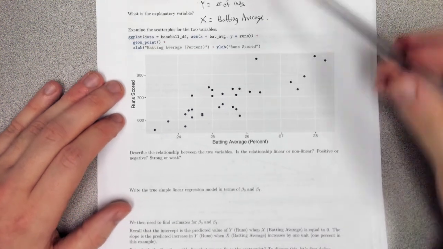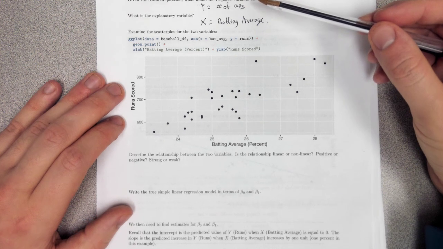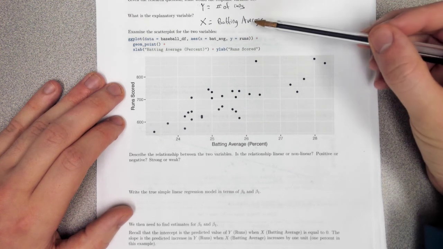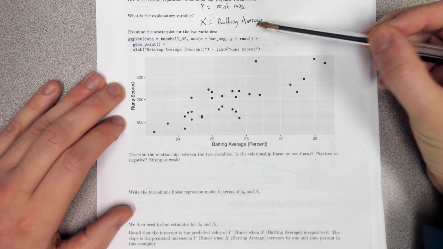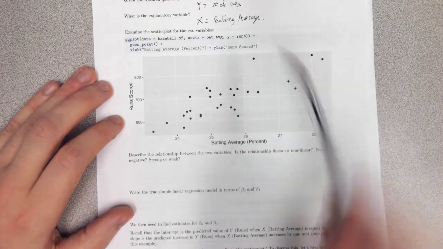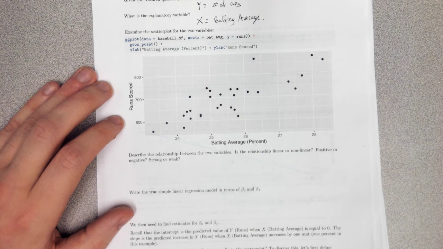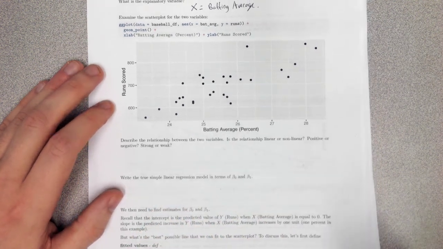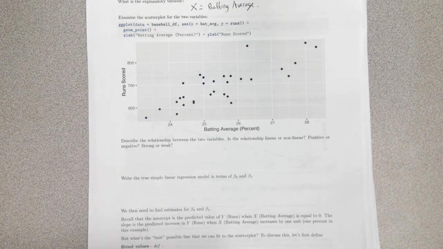And so the graphic that we used in Introstat to look at a quantitative response versus a quantitative predictor was a scatter plot. We're putting our response on the y-axis, our explanatory on the x-axis. And this is probably review for most, if not all, of you.